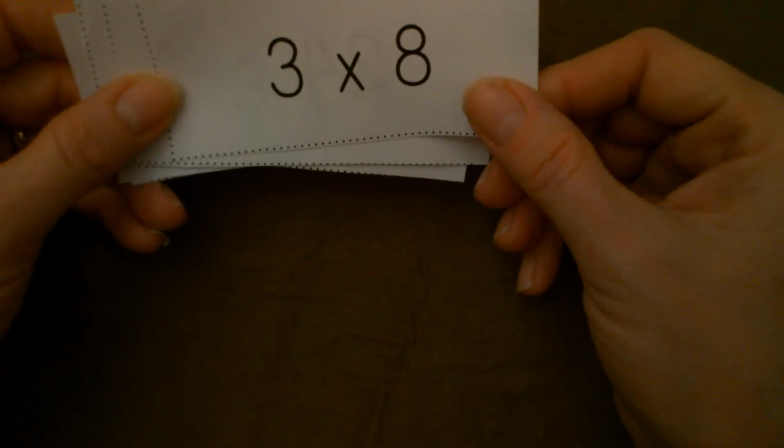3 times 8 is 24. 3 times 9 is 27. I got it right this time. Let me get it right one more time at like the 3 before I move it 5. 3 times 12 is 36. Ooh, 3 times 5. I remember it this time. 15. Let me put it back 5 again.